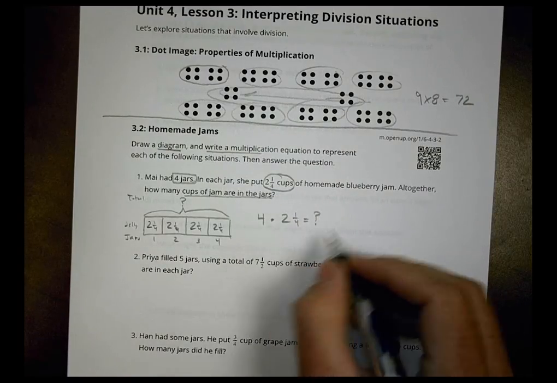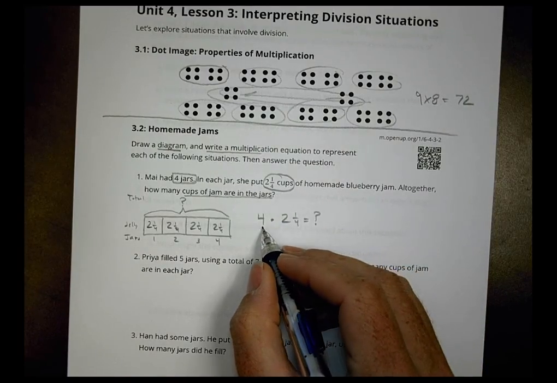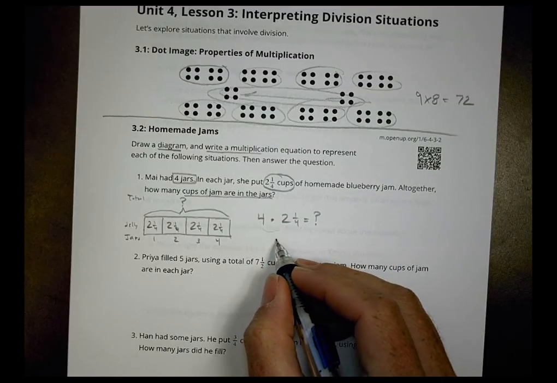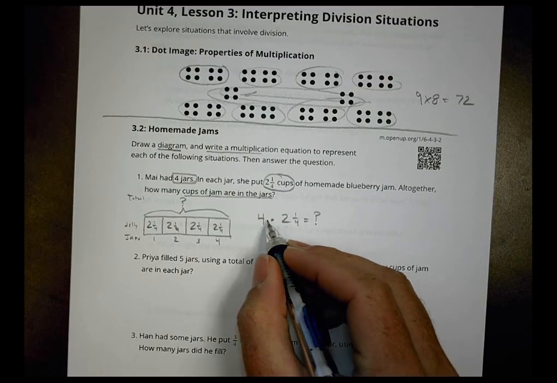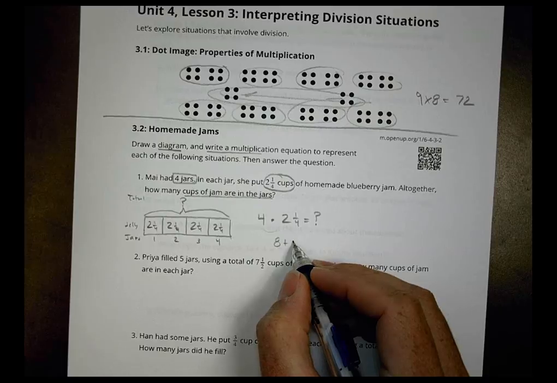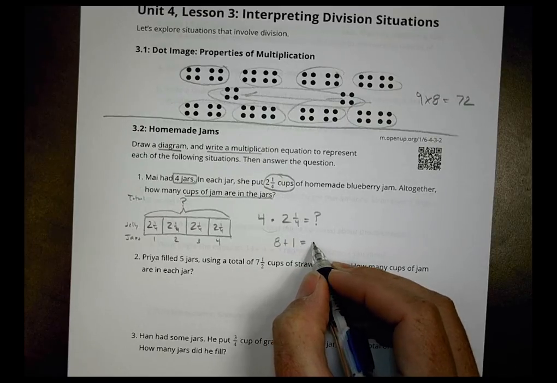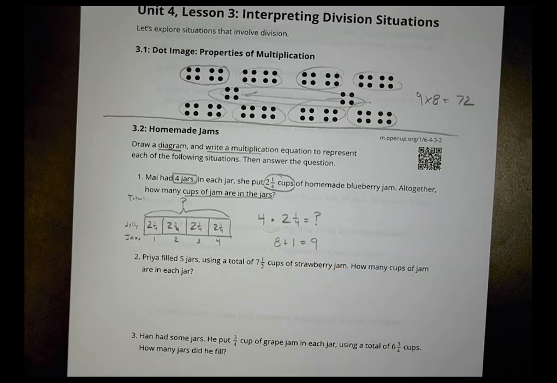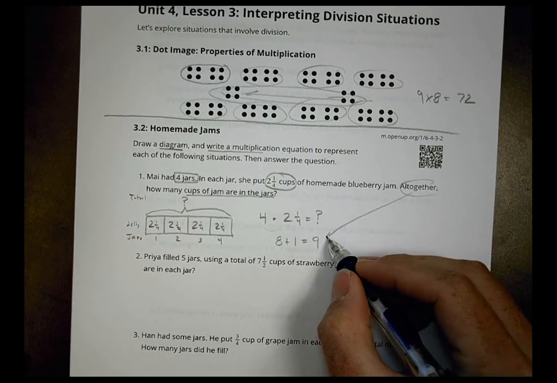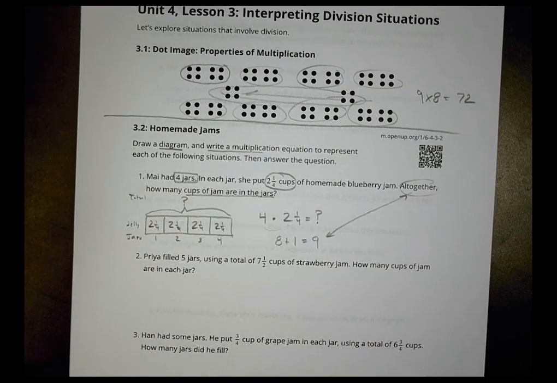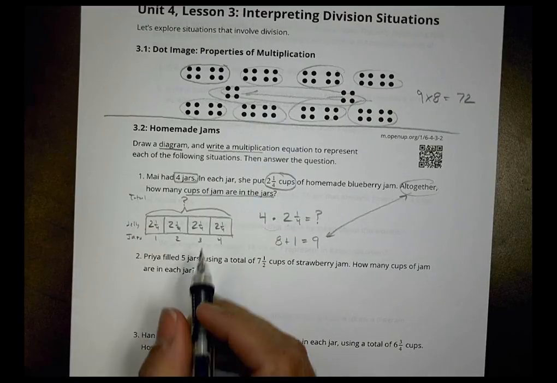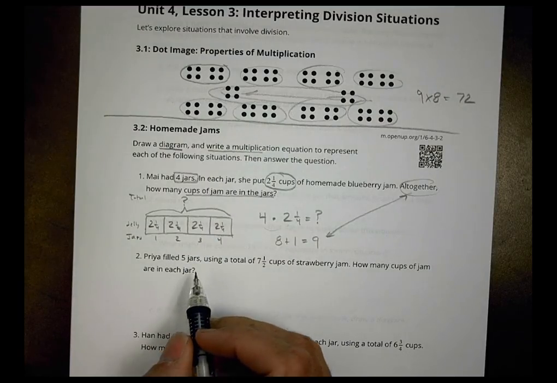Even without a calculator, I know that 4 times 2 is 8, and then I know 4 times 1/4 is 4 over 4, which is 1. So in all, I'm going to have 9 cups of jam all together as the solution. But that's the way I would draw a diagram to show that.